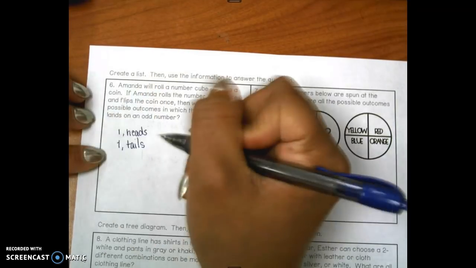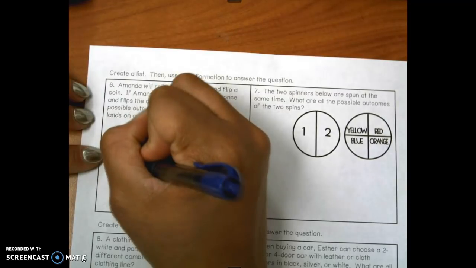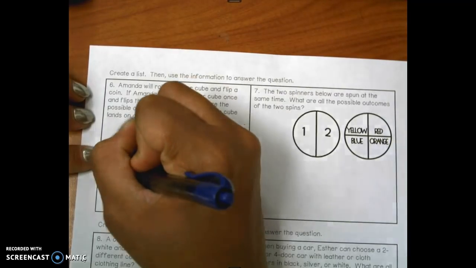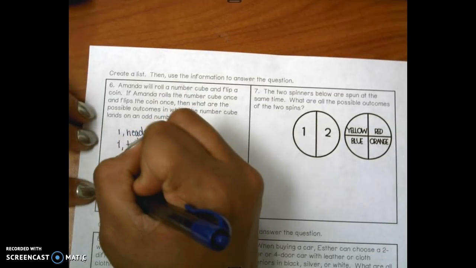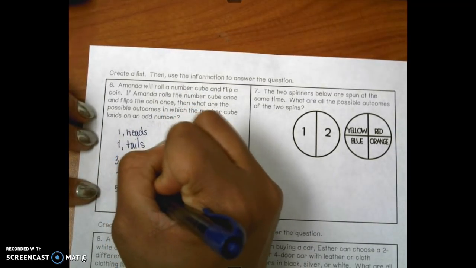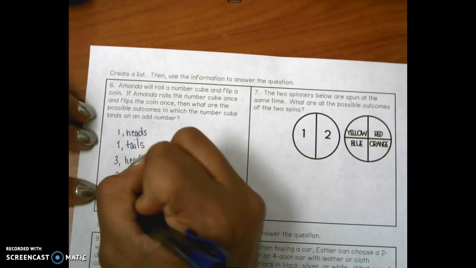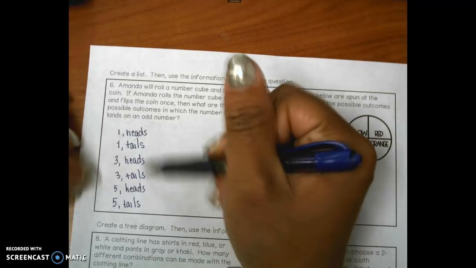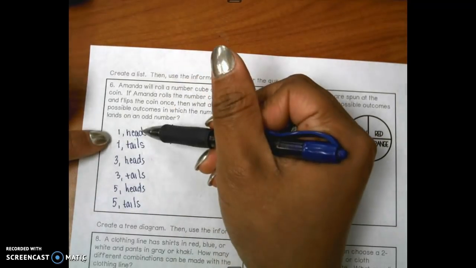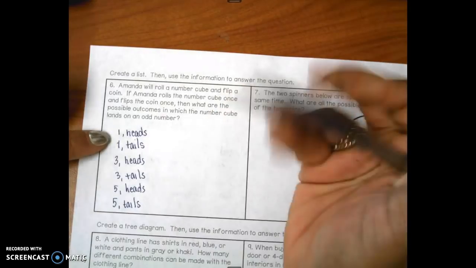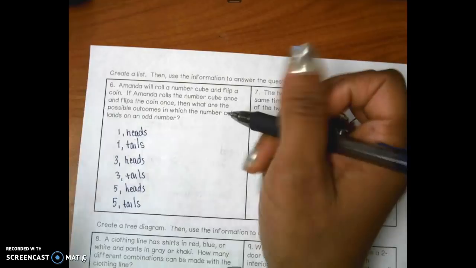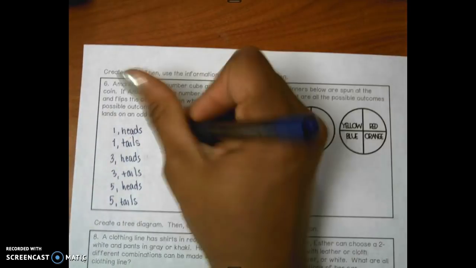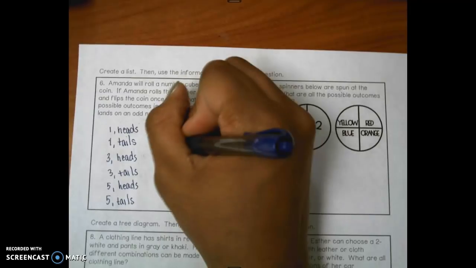The other odd number on the number cube is 3, and I've got 3 heads, 3 tails. And the last one is 5: 5 heads, 5 tails. So how many total outcomes could I have gotten? 1, 2, 3, 4, 5, 6. There are 3 odd numbers and 2 options on a coin, so 3 times 2 is 6 total possible outcomes.